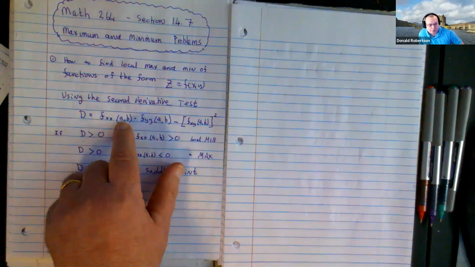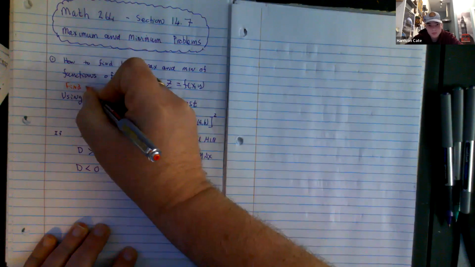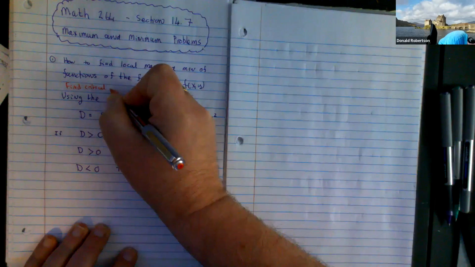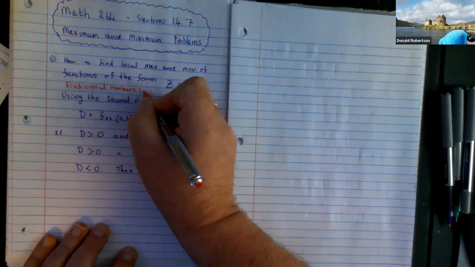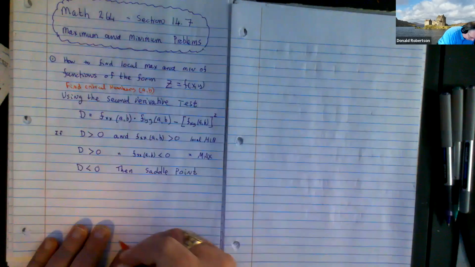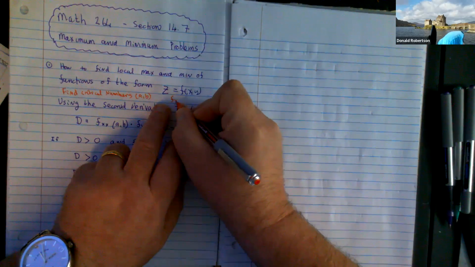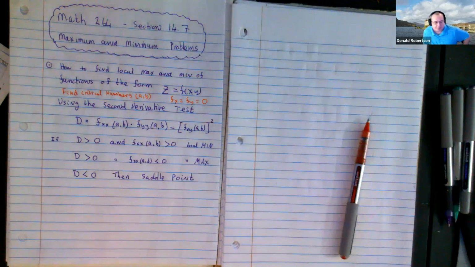And the points that you choose, and I just realized I didn't put them in here, is you find the critical numbers. So you only do this test on places where you have critical numbers. Oh, and I should have told you who critical numbers are. That's the places where those two guys are zero at the same time.